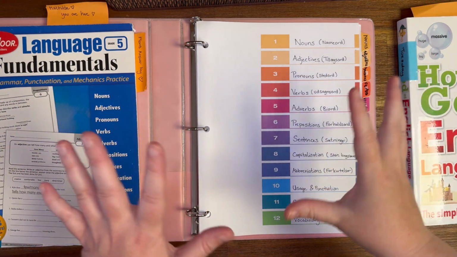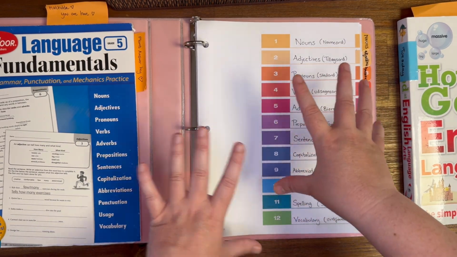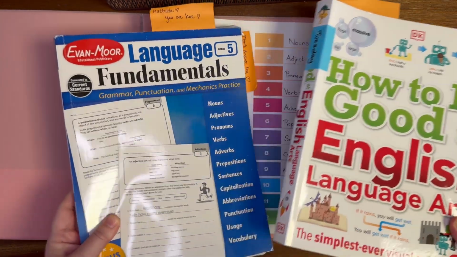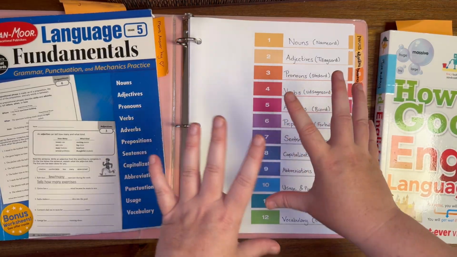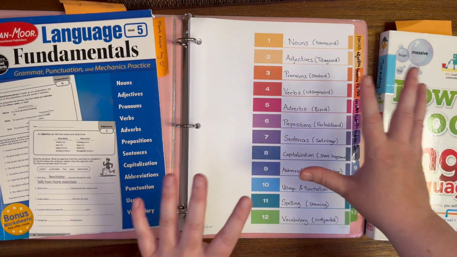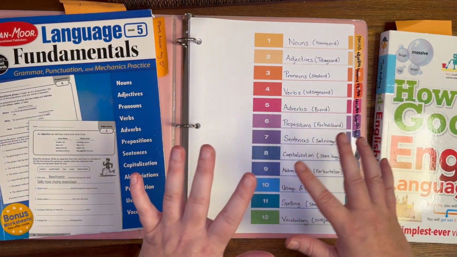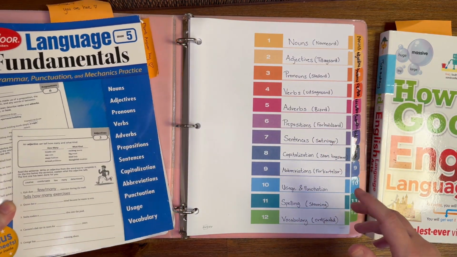So in my video for 5th grade curriculum picks, I briefly showed you this grammar binder and these books, but I didn't go in depth with how I'm gonna use this binder, and someone asked me, so now I'm gonna share how I plan to use this. We just started the year, so we haven't gotten to use it that much yet, but here are my thoughts.